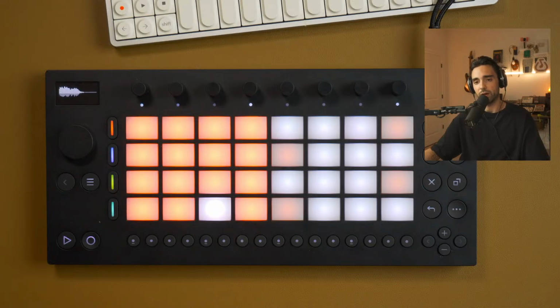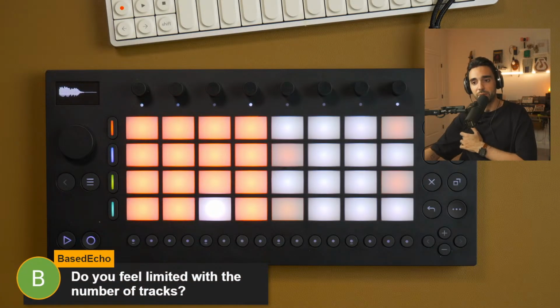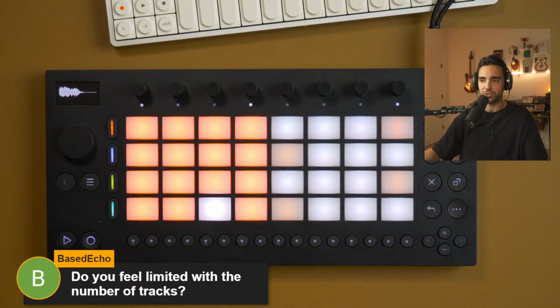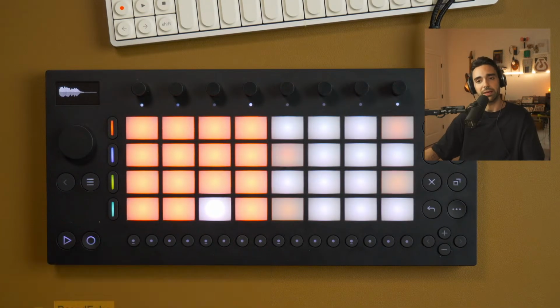But what do we think so far? Based Echo says, do you feel limited with the number of tracks? I think that's the big question, top of everybody's mind when they talk about Move, but I've got to tell you, I don't. I think you have purpose-built tools. We don't look at a hammer and say, do you wish it could drill into the wall? No, I have a drill for that. It's just a different tool for a different thing. But also, it is very capable. Four tracks is not as limiting as people make it out to be.